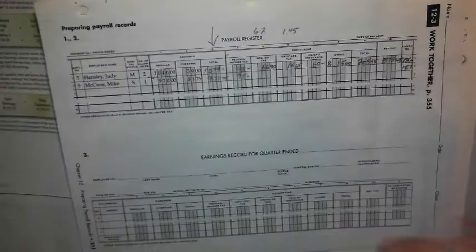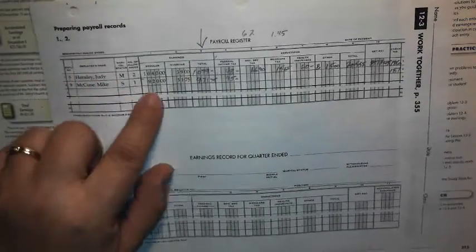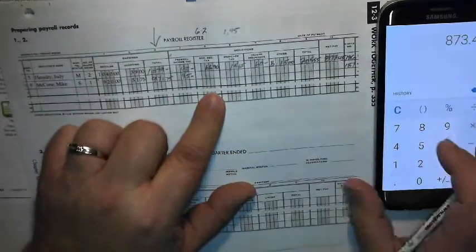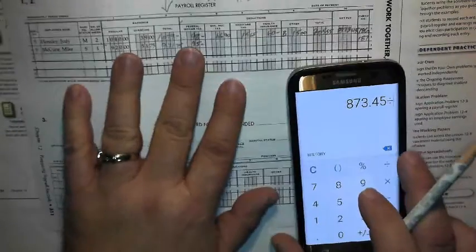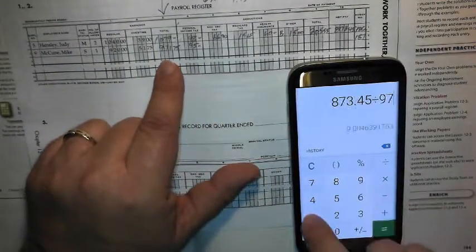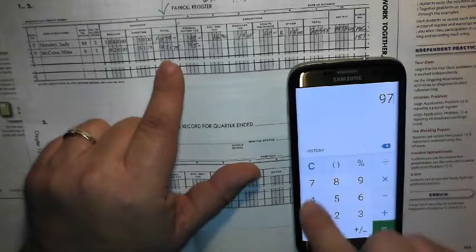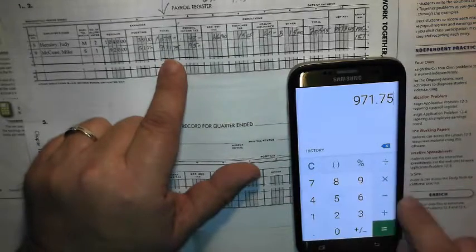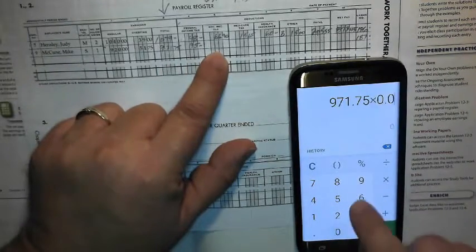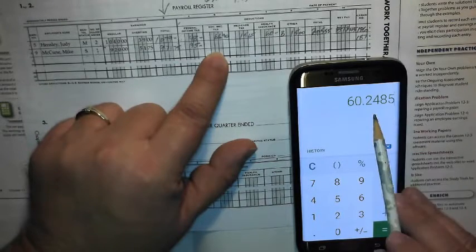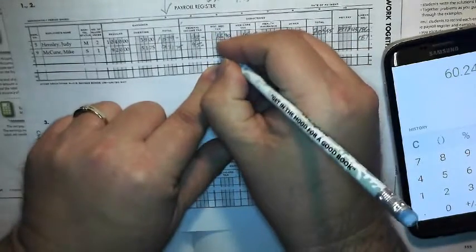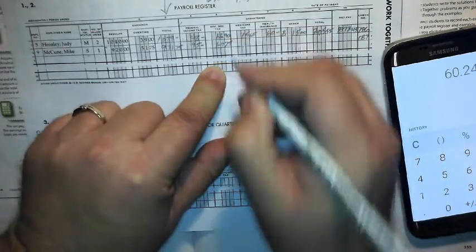So now we'll go down here to Mike. We've already got his federal tax. So now we just need to calculate the Social Security tax. So that's 971.75 times 0.062, which is $60.25.